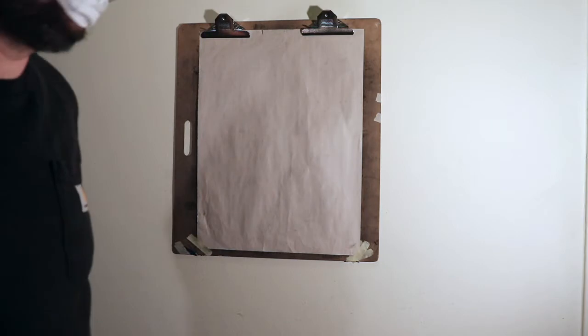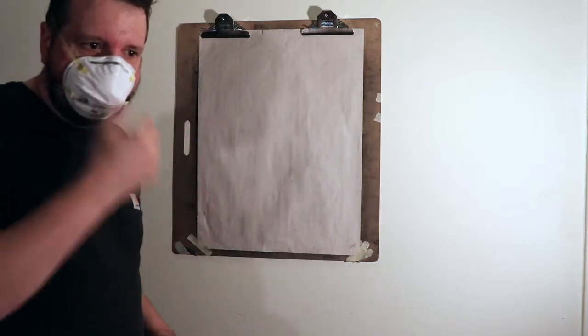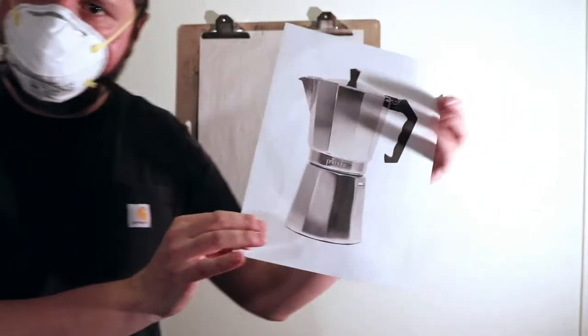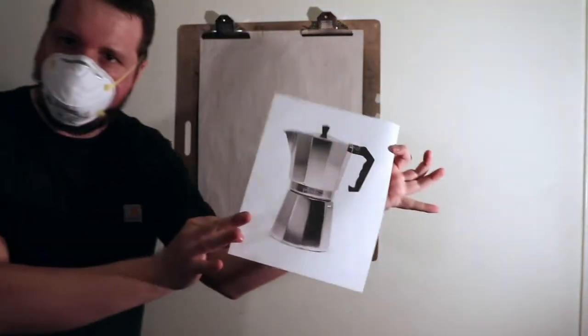Hello class. Today we're going to be putting what we learned from the value chart into this latest drawing. We're going to be drawing a simple object. I'm going to send you this image. We're going to be drawing a moka pot.